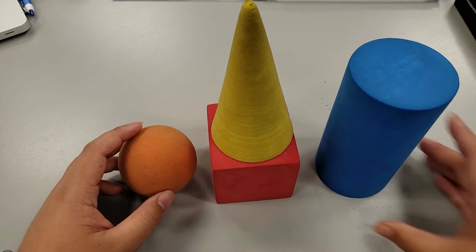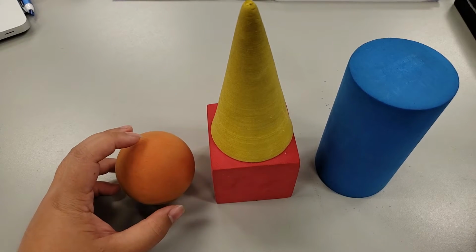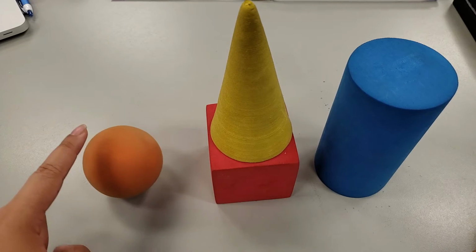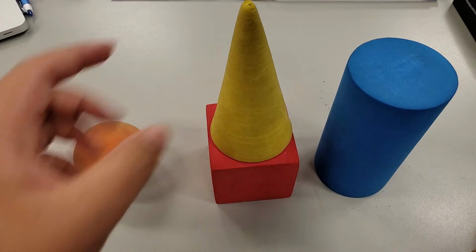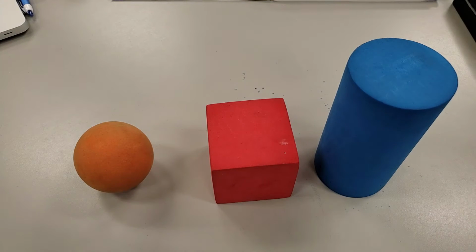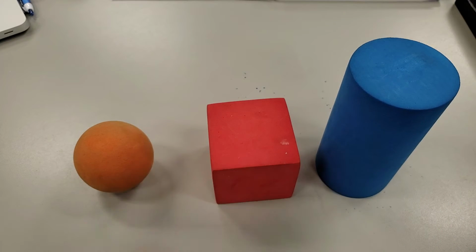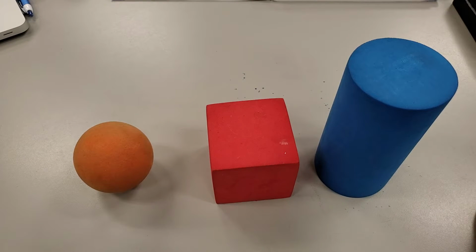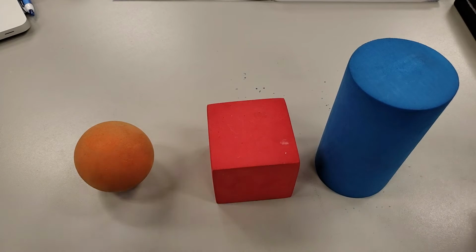Then we have similar words. We can use beside and next to. All right, sphere, there we go. I'll remove our cone first. Our sphere is beside the cube. Cube is beside the cylinder. Cylinder is next to the cube. Cube is next to the sphere. You can use those interchangeably or either way. You can choose either one.